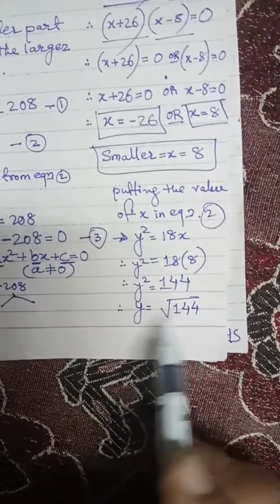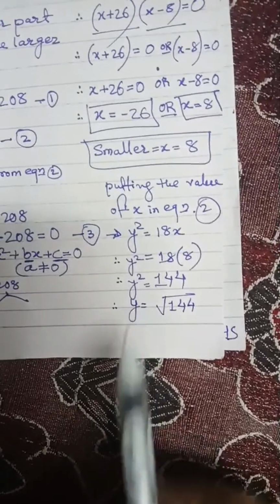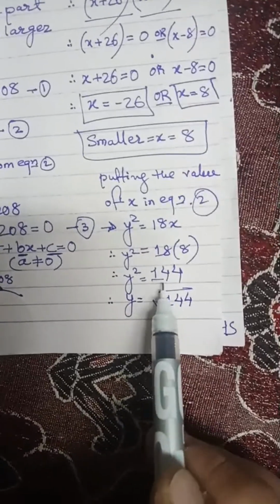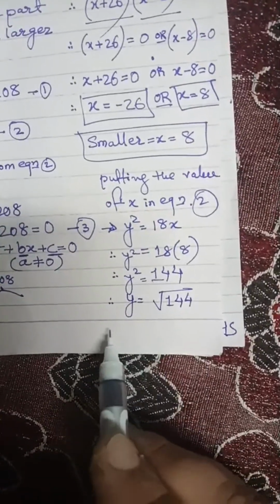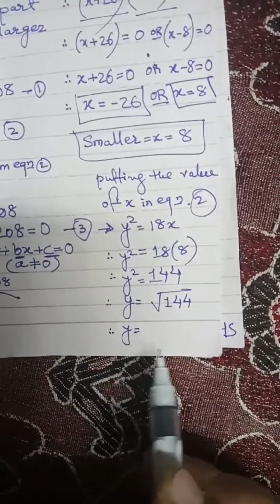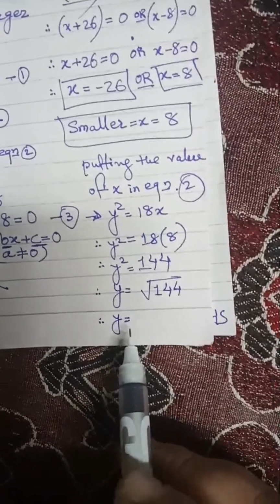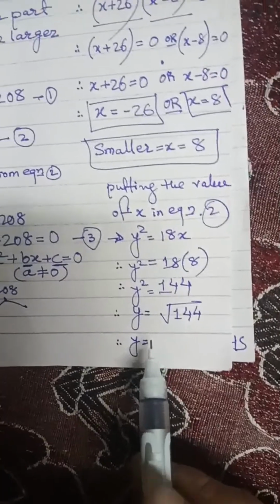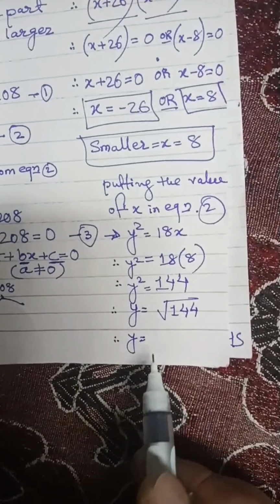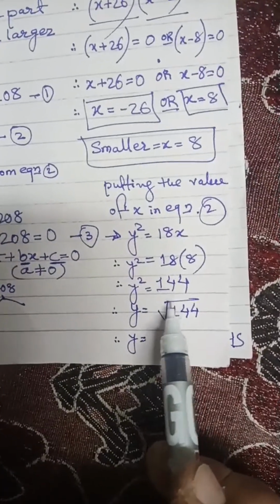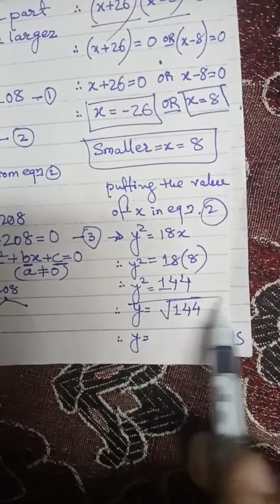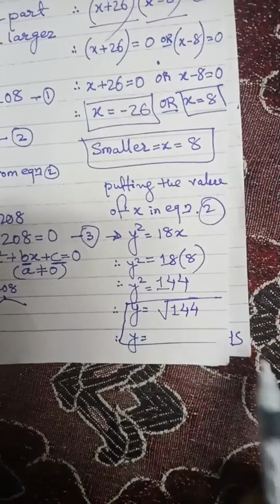Taking square root of both the sides, so y square would become y, and square root of 144 would be, so y is equal to, not so simple, so let's leave this step here only.